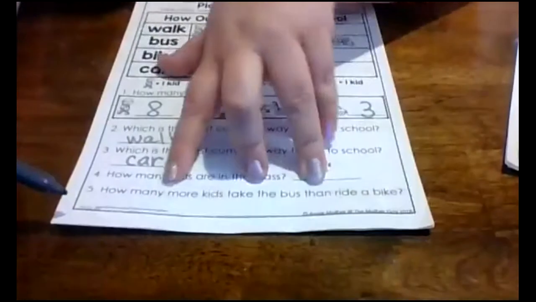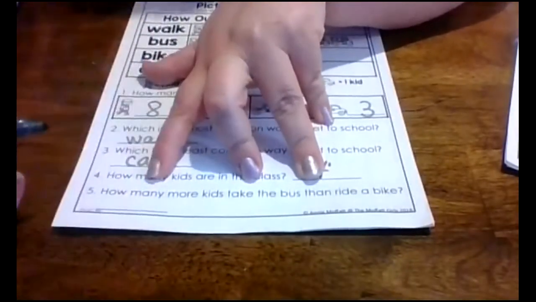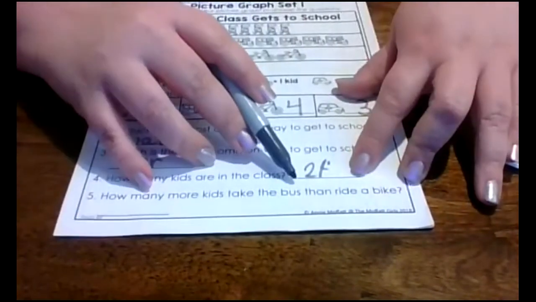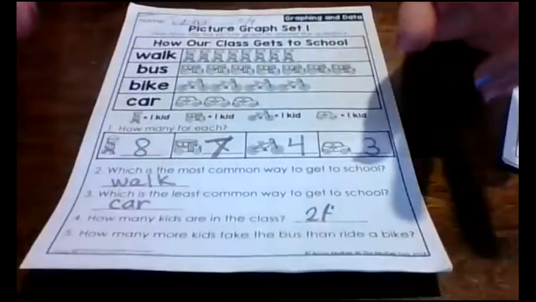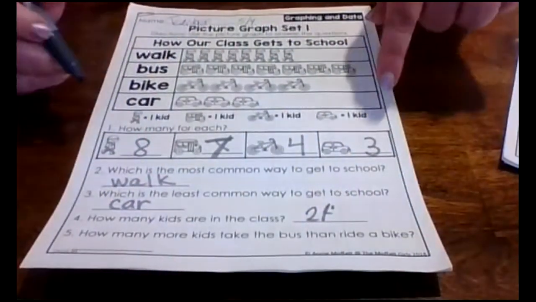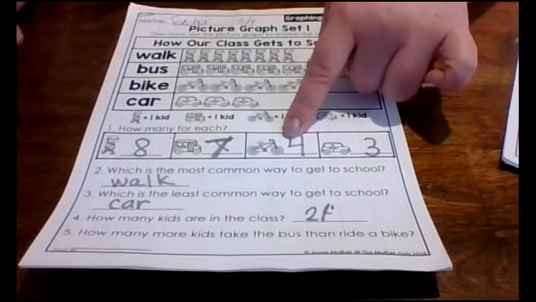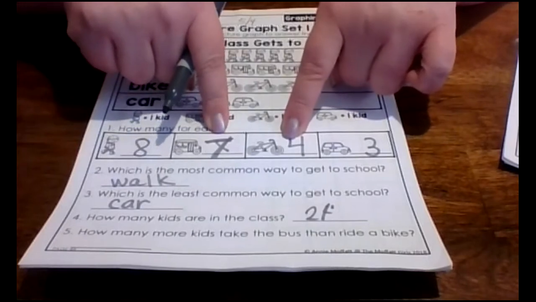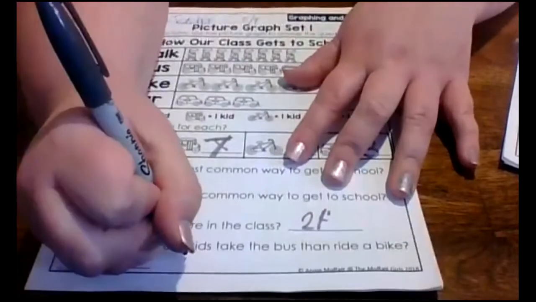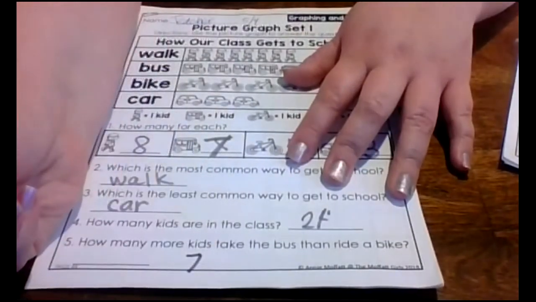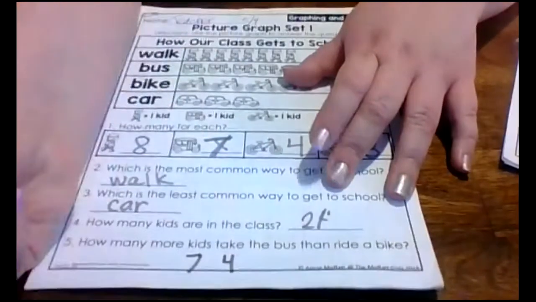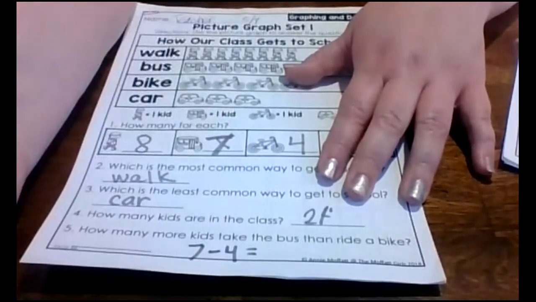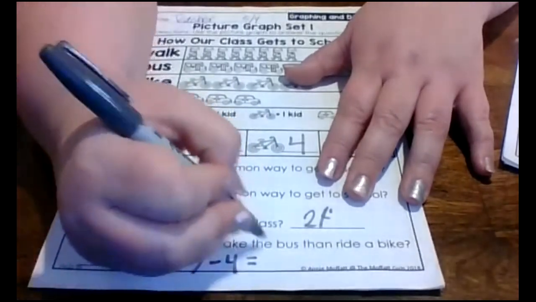All right, number 5, I use markers so that you guys can see. Number 5, how many more kids take the bus than ride a bike? So now we're only looking at 2. So how many rode a bike? 4. And how many took the bus? 7. So how many more took the bus than rode a bike? Let's see, if 7 took the bus and 4 rode a bike, we want the difference. We want 3.